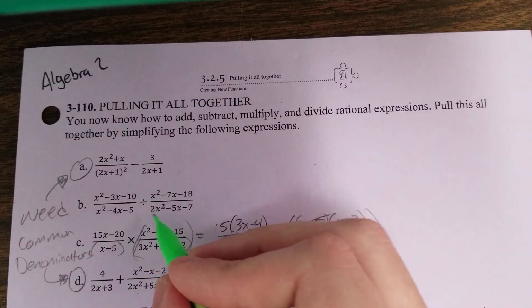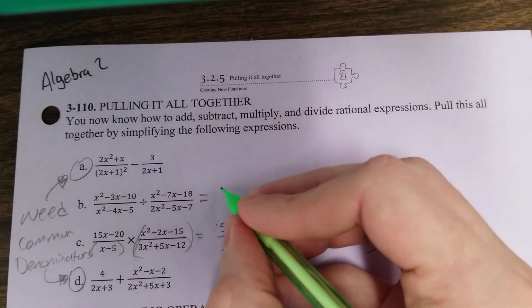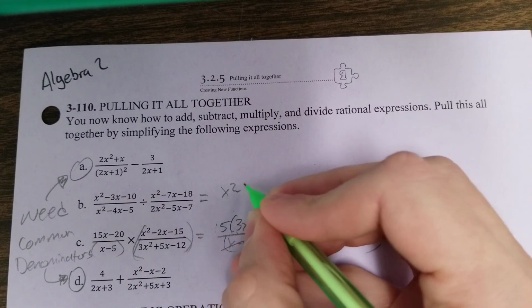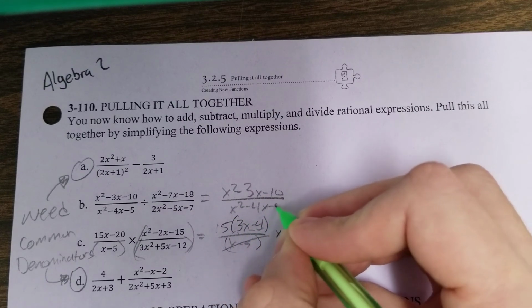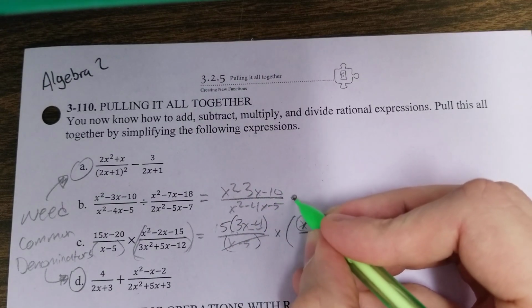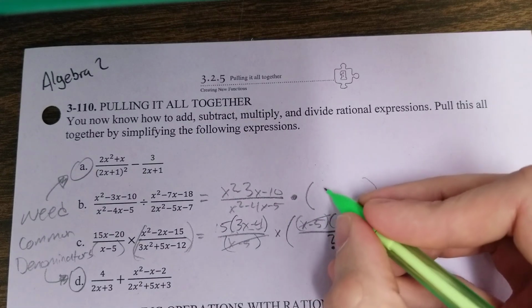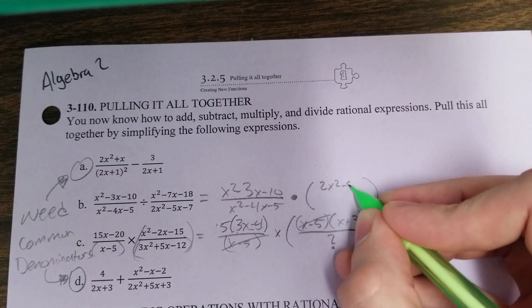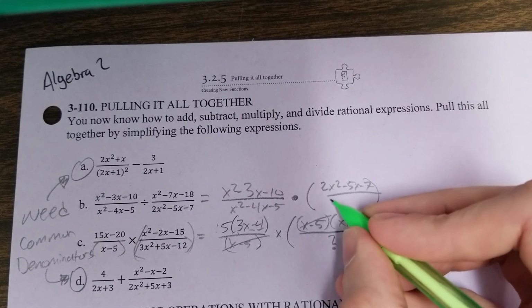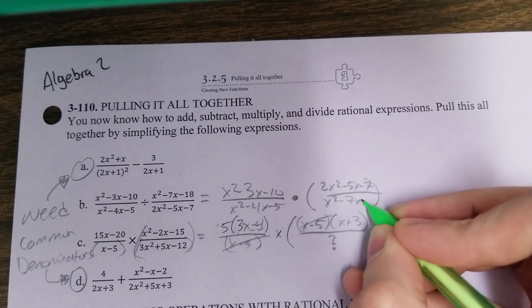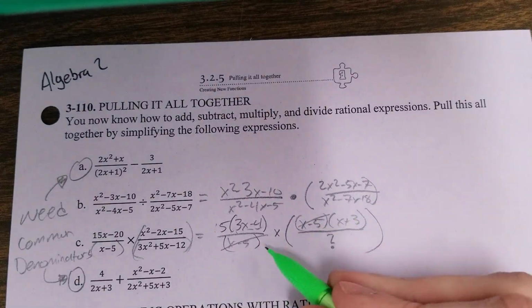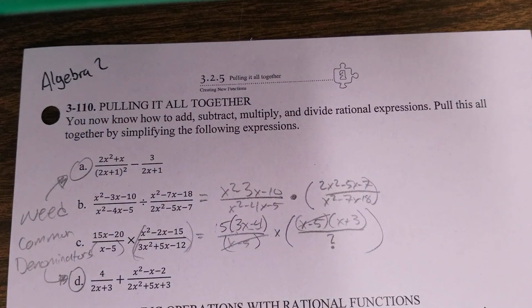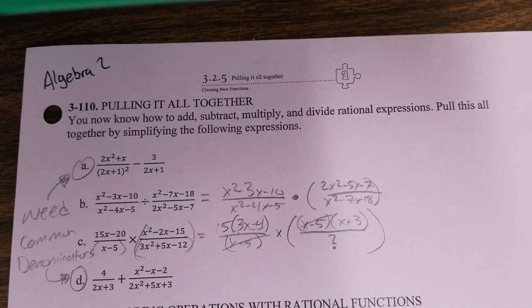Keep in mind as well, dividing fractions, don't forget: keep the top over x squared minus 4x minus 5. You will want to factor those, times, flip the second one. So 2x squared minus 5x minus 7 over x squared minus 7x minus 18. Again, we will want to factor these because pieces will cancel out, kind of like they started to here. So for the most part, this one is just going to be review of these last few days.